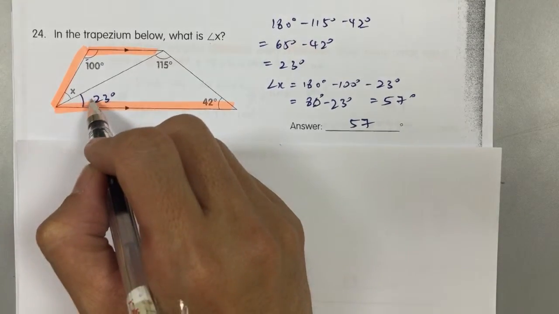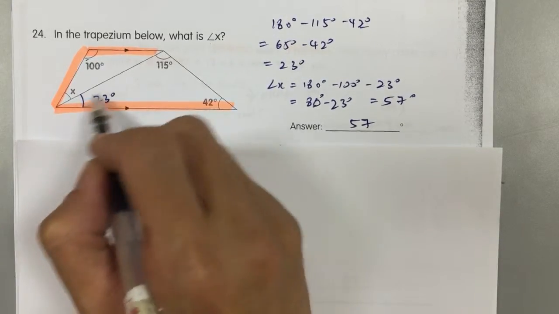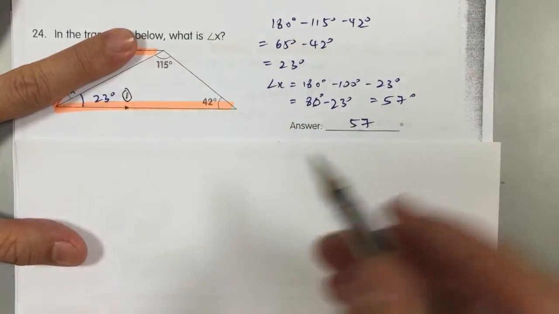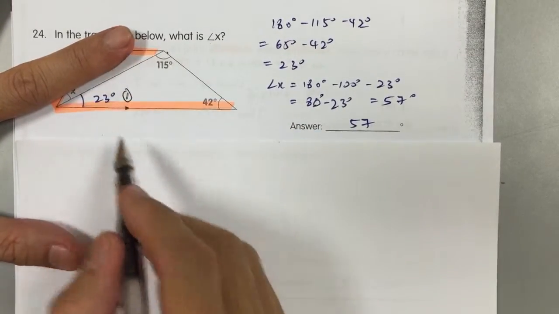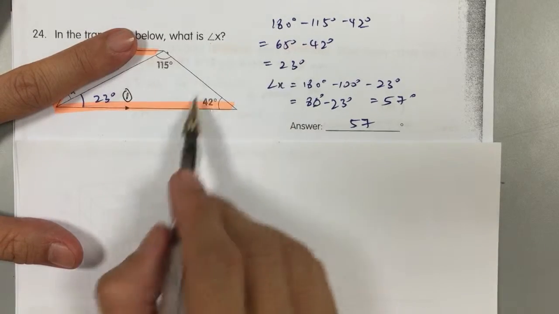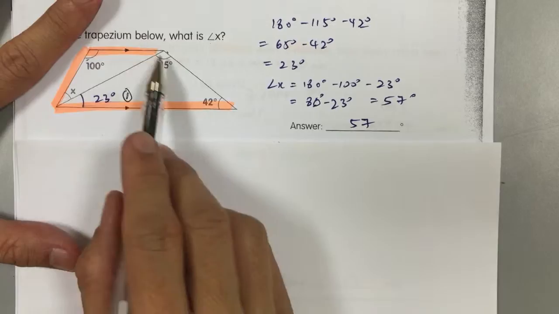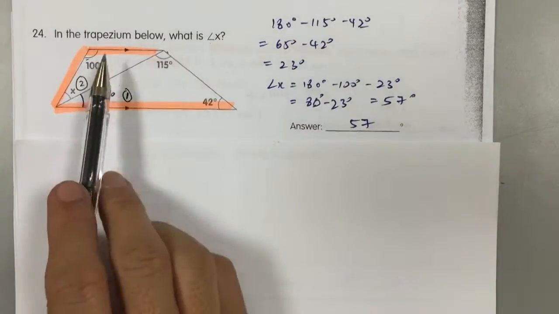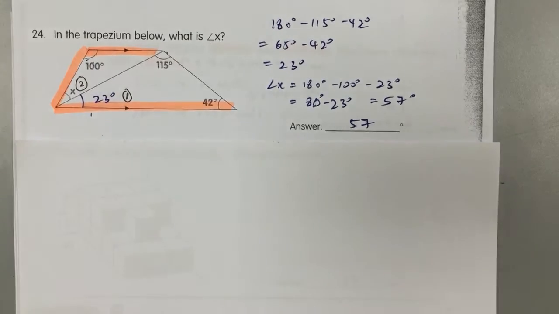So before I can find, of course I must find 23 degree first. 23 degree is my step 1. I work out by looking at this triangle. So this angle is given by 180 subtract 115 subtract 42, I got 23. And then my part 2 come in. 180 subtract 100 subtract 23.